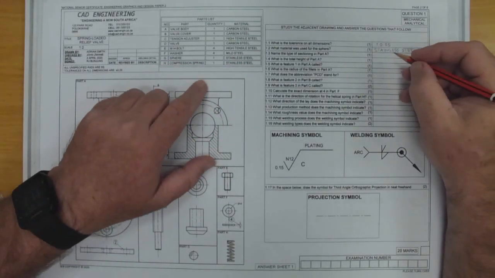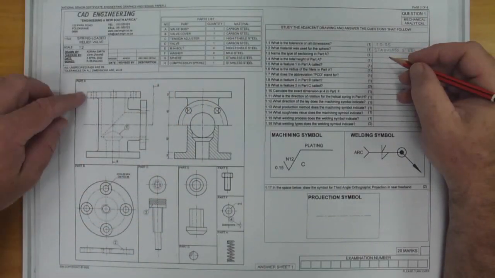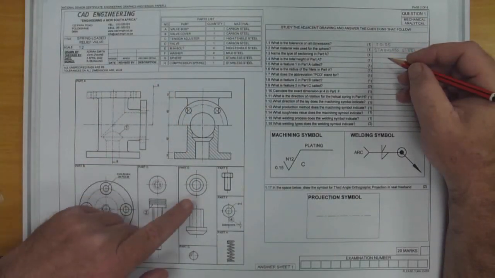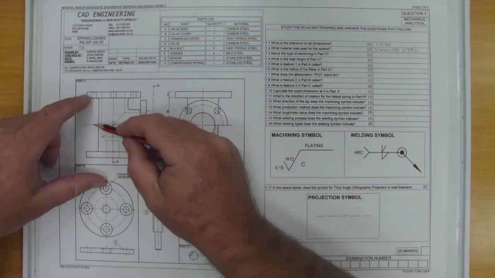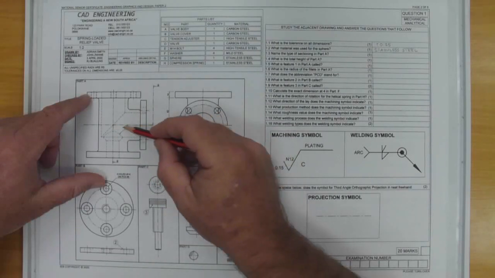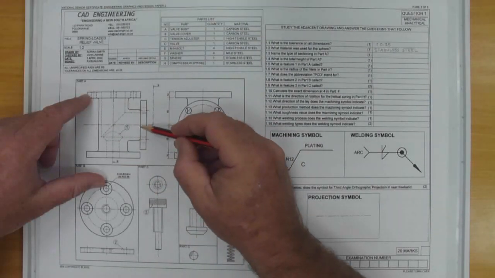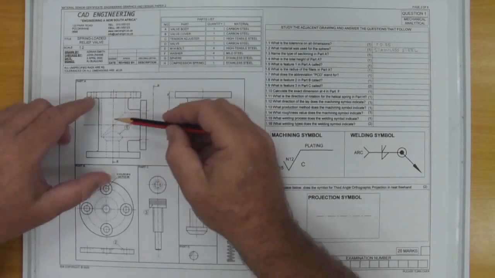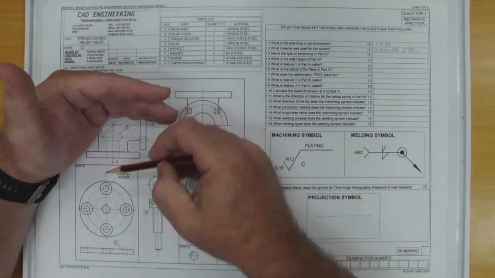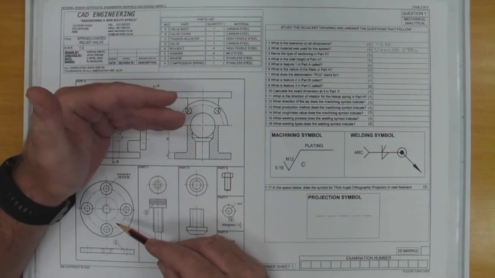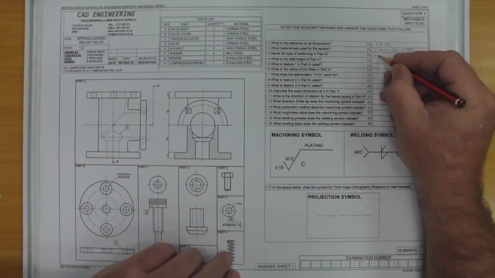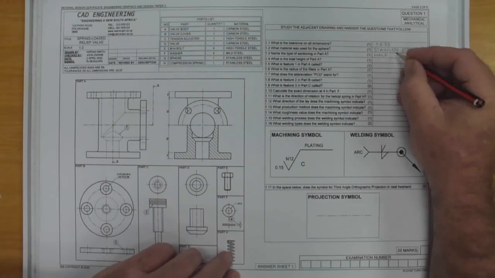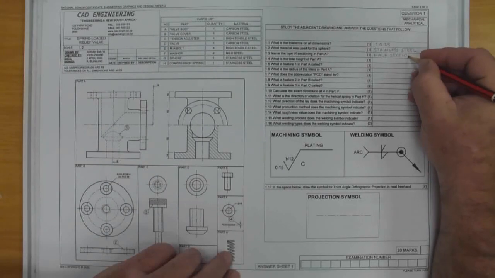Name the type of sectioning in part A. Here is part A. They've cut this part off, so it's not going all the way through the shape, it's cutting this off. Now remember, full section implies half of the shape has been cut away. Here, a quarter of the shape has been cut away, which means that this is a half section. So a half section is when a quarter of the shape has been cut away.